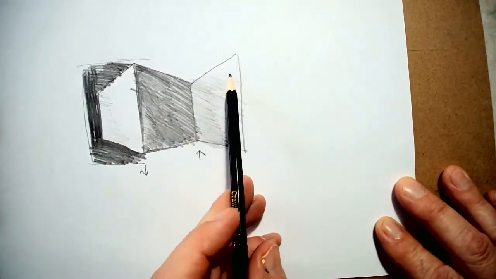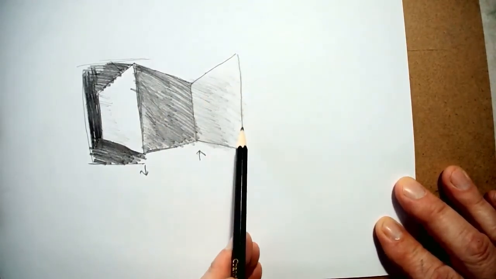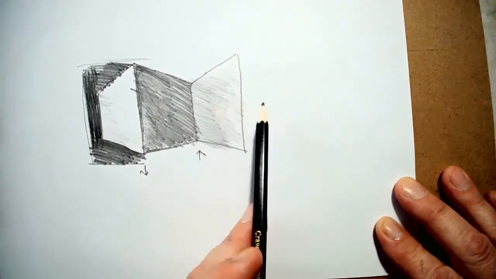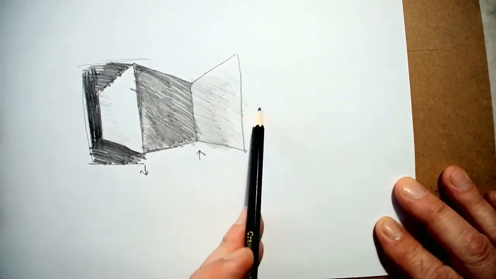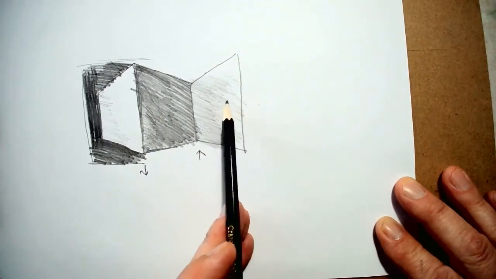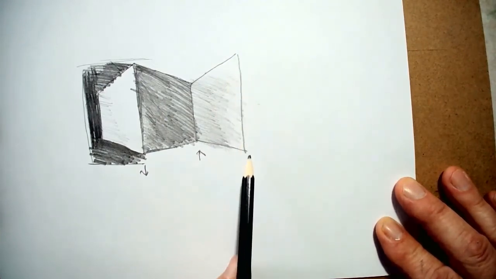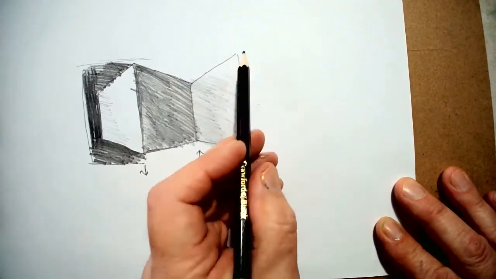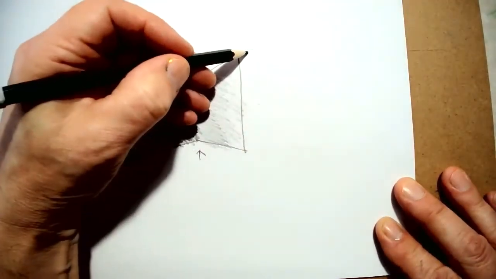Another reason it's not happening is the light here on the edge of this one is similar, if not the same, to the white of the page in the background. So the only thing is the line defining it there. So if I was to change that, that would change also.